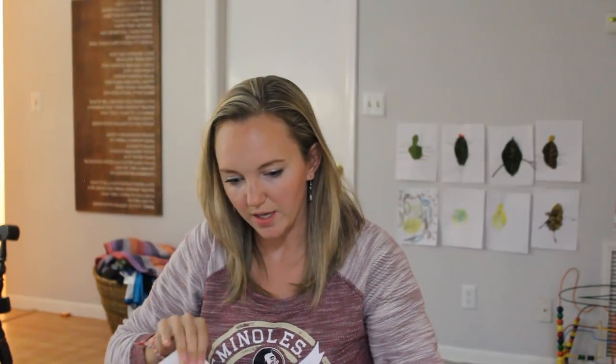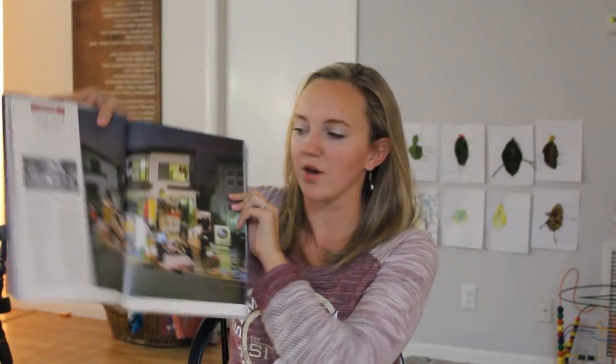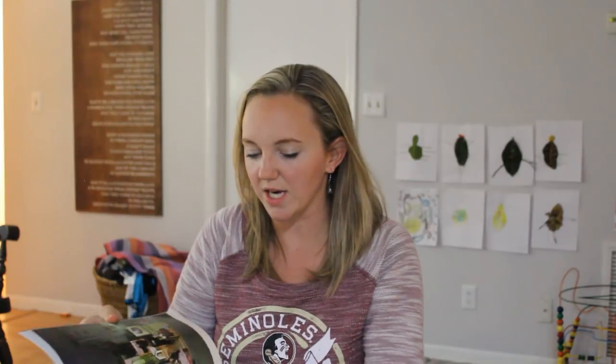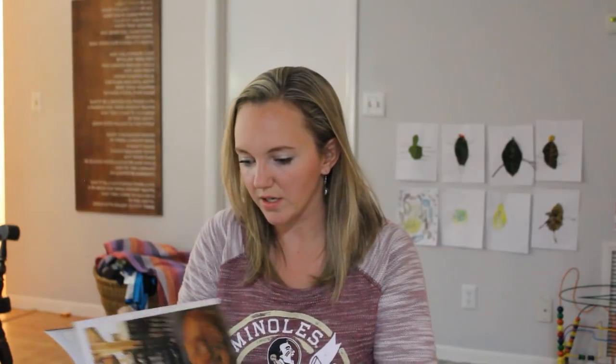And here is Japan. So my kids love to go through and look at these images in here, and there's a lot of facts listed, and then they can read the information there as well.